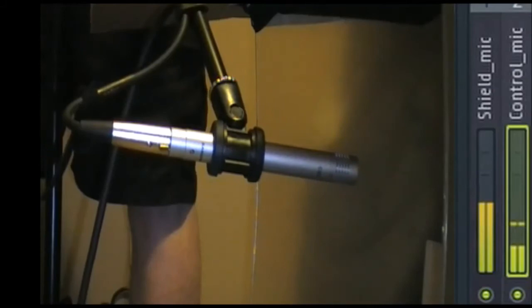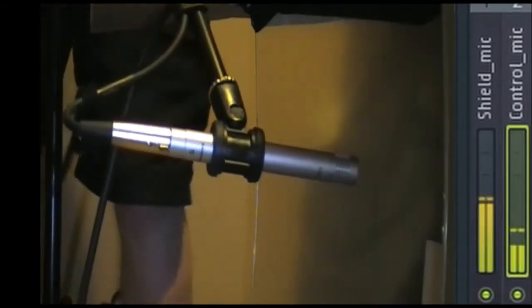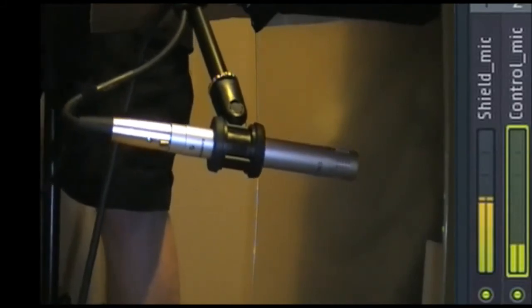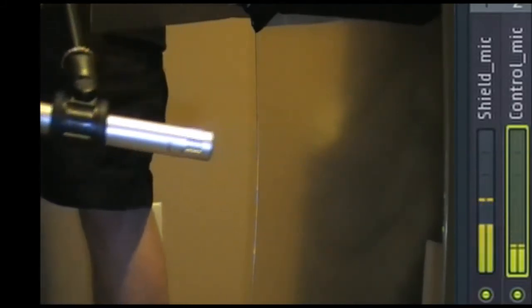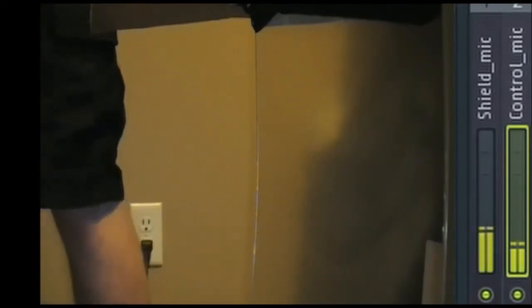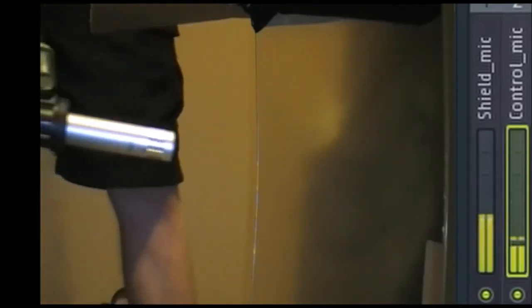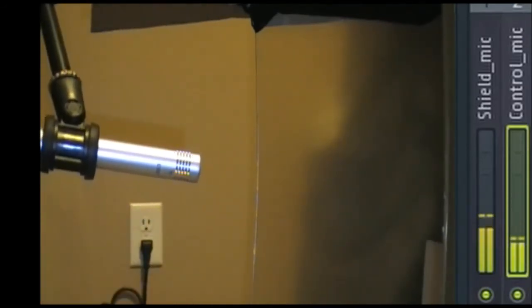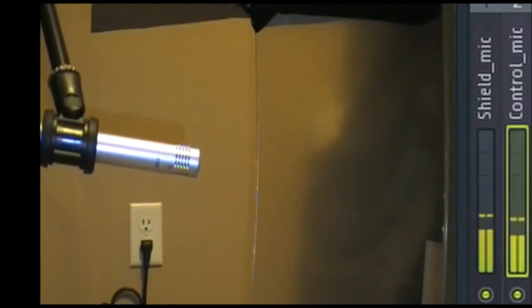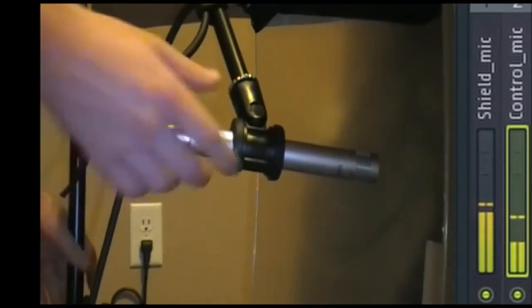Now, the next important thing to note is that when I move the microphone within the shield away from the focus, it is significantly quieter. I'm moving it just a little bit. You can see I hardly moved it at all, maybe a few inches, and it drops almost by half in decibels.